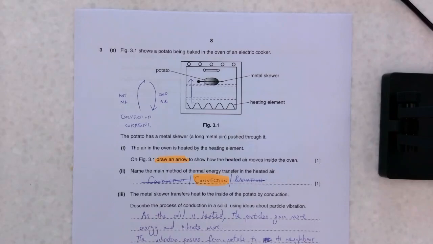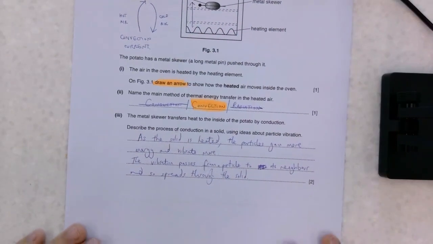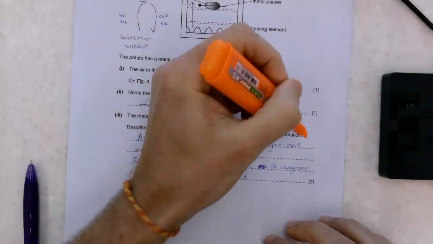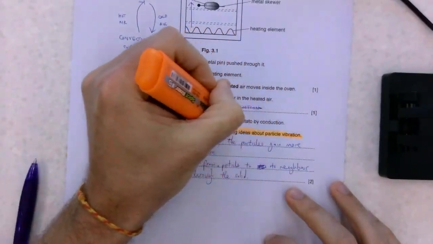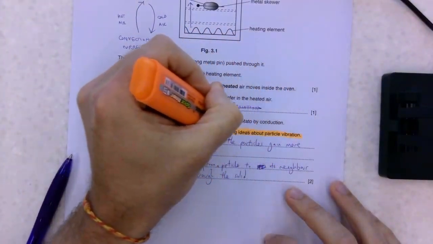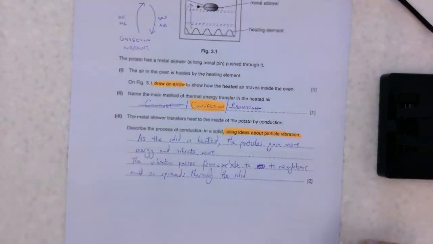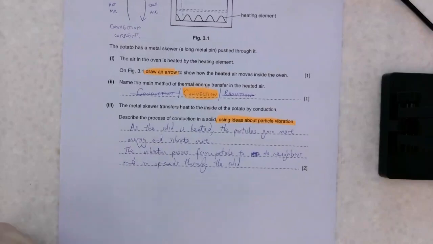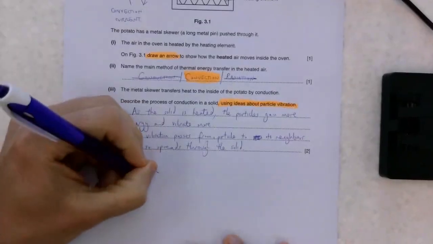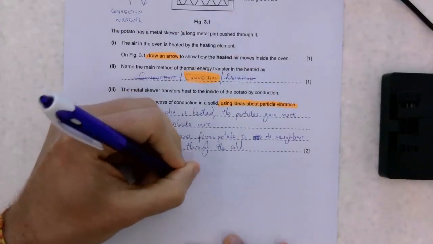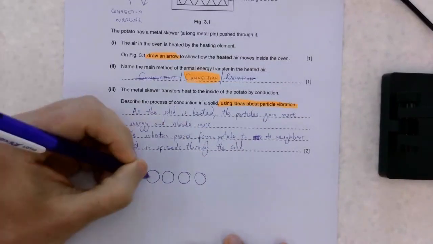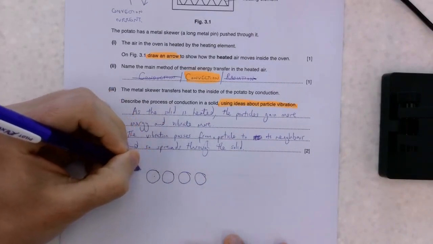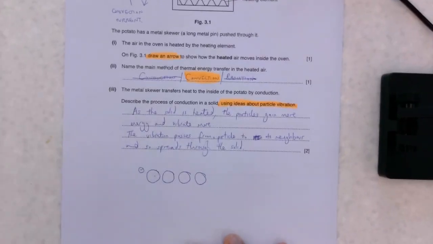We then need to go on and describe the process of conduction in a solid, and it's very important that you are focusing on the point made here. As we know, the best conductors are metals, and the way that they conduct is if we've got our atoms here, and then our delocalized electron here.